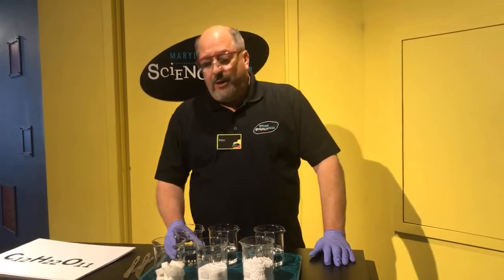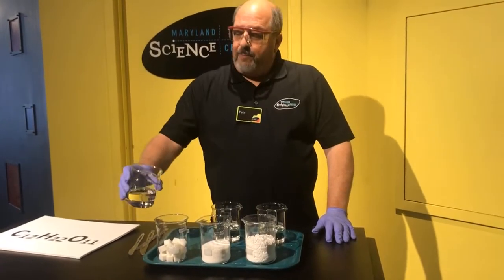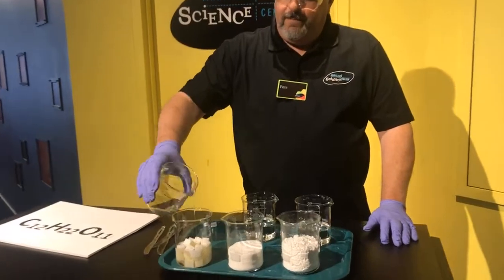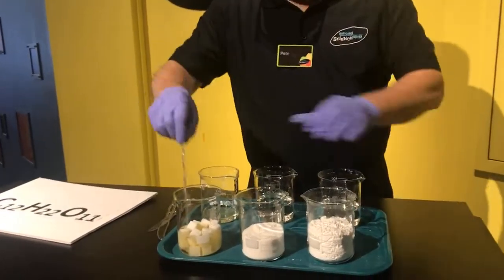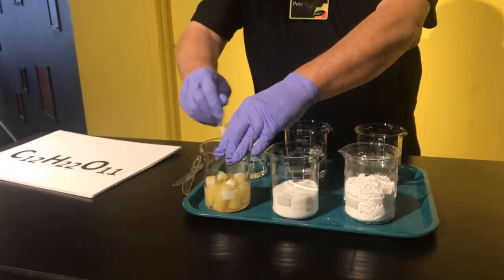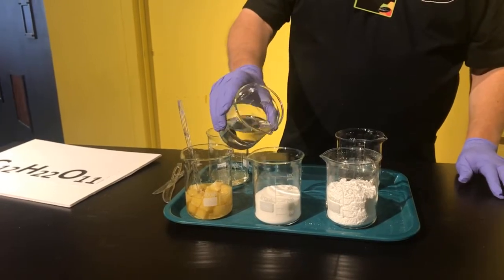So I'm going to add concentrated sulfuric acid to sugar cubes and see what happens when we start removing water from sugar. I'm going to mix it in. Make sure all the sugar gets covered. Let's add some to granulated sugar.